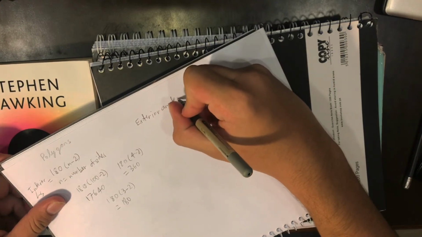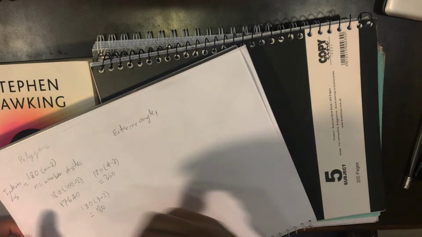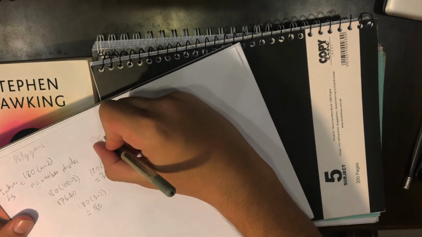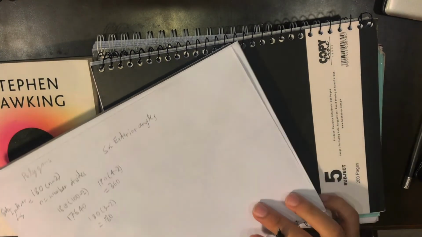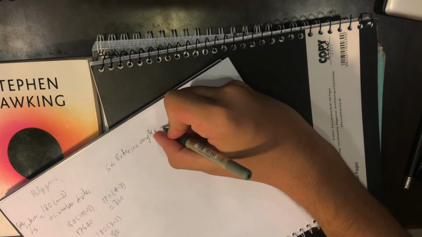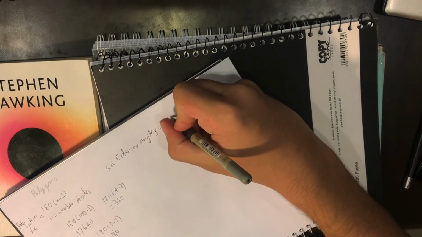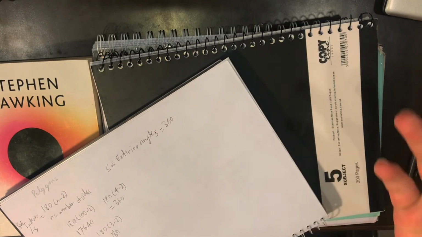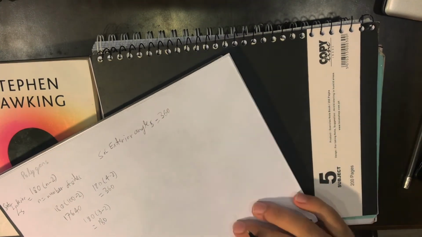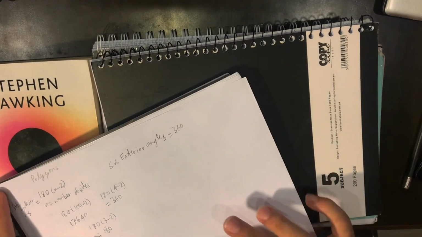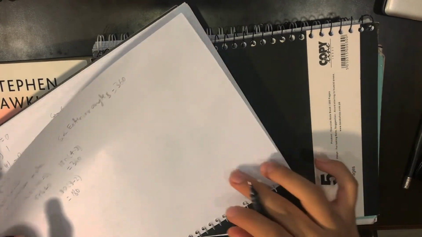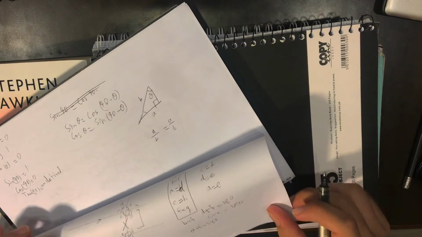The sum of exterior angles is always equal to 360, no questions asked. There's a long derivation of this rule, but it's too long and you don't need it for the SAT. If you want it, you can ask me and I'll explain it in another video.